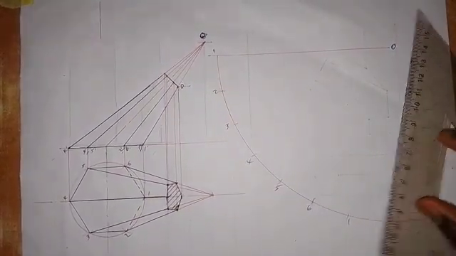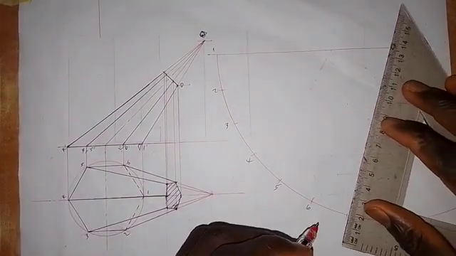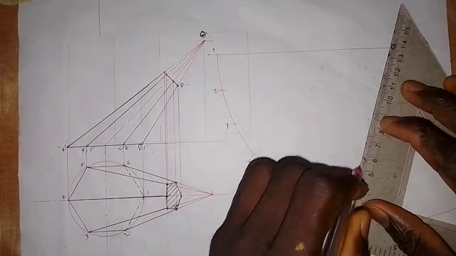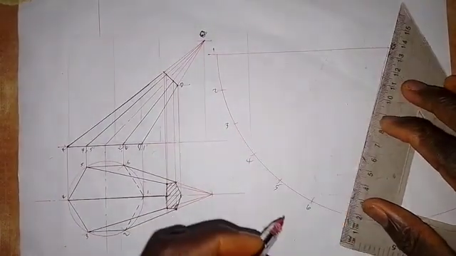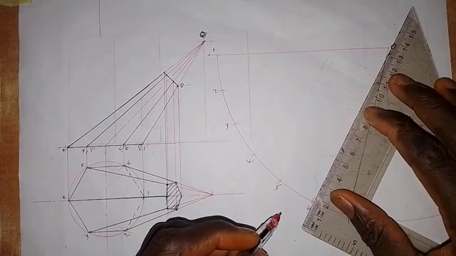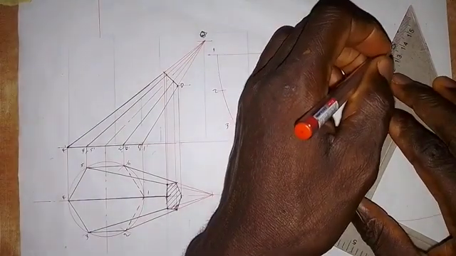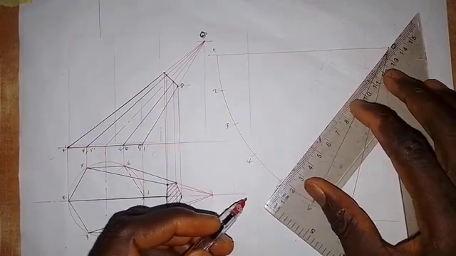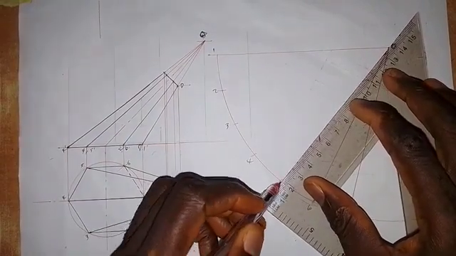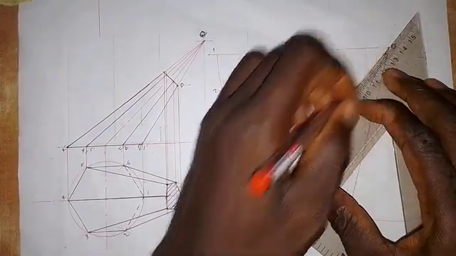So having done this, now we are going to join this point together with the apex. Then we also join this point together with the apex.